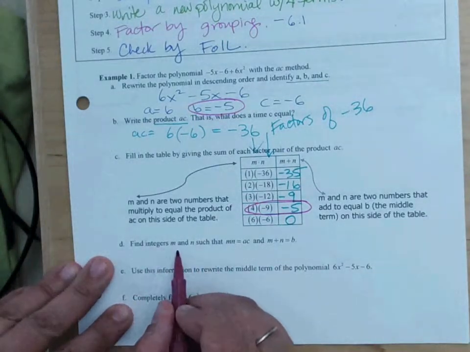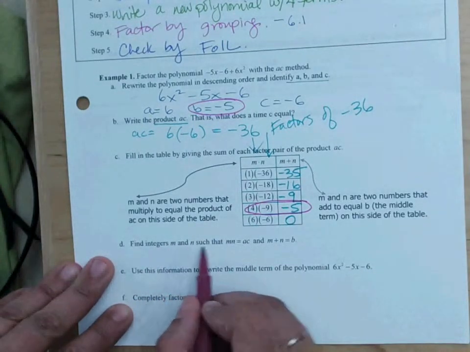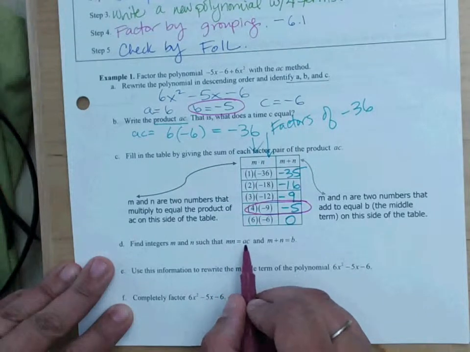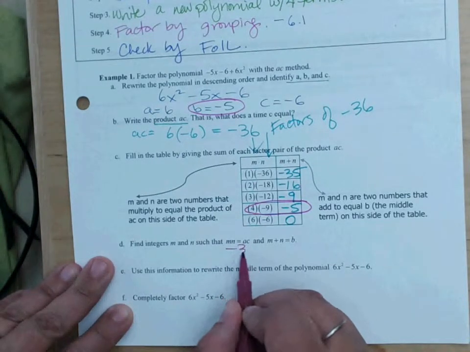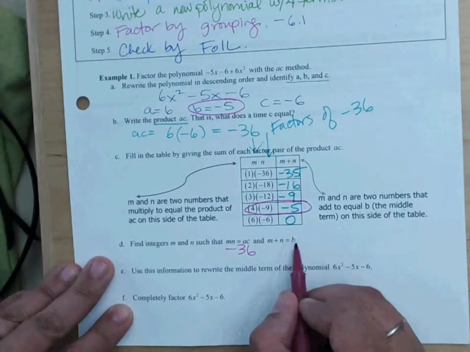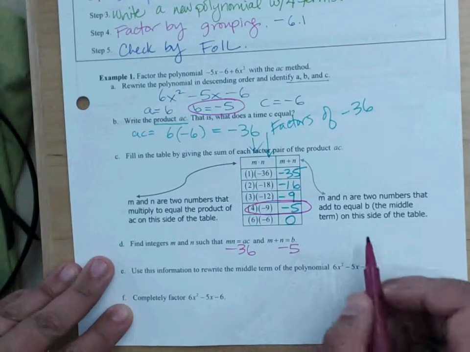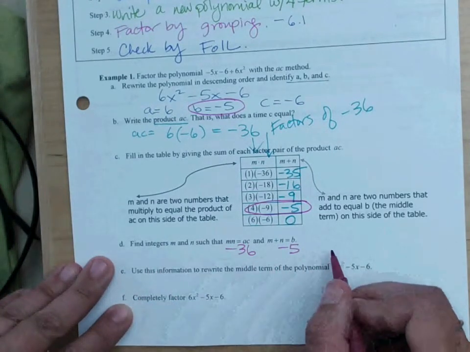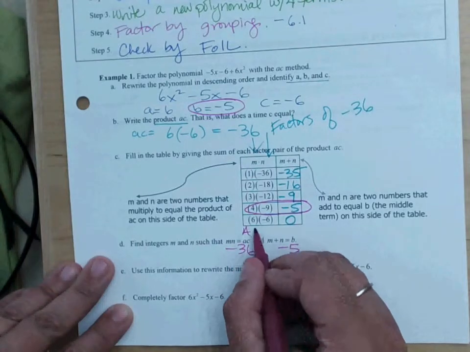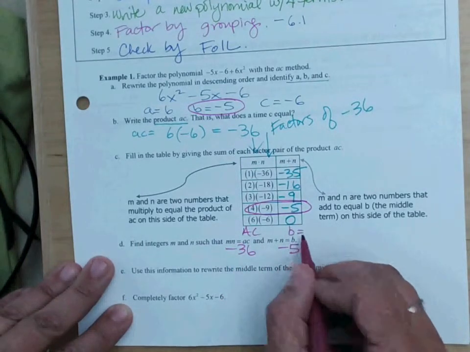So find the integers m and n such that m and n multiply to AC, -36, and they add to b, which is -5. So we found those two integers. So AC was -36 and b was equal to -5.